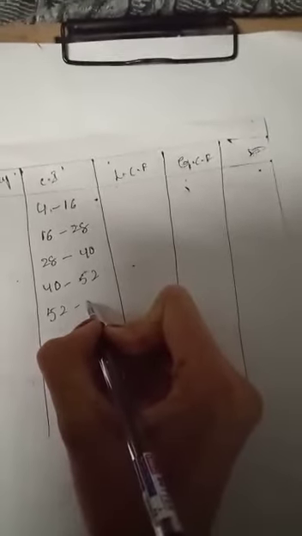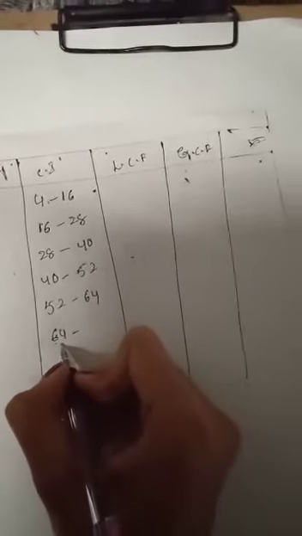Next 40, 40 plus 12, 52. Next is 52, 52 plus 12, 64. So our next class interval is 64 to 64 plus 12, 76.